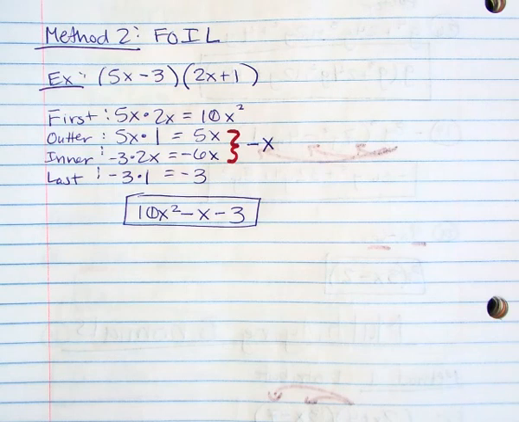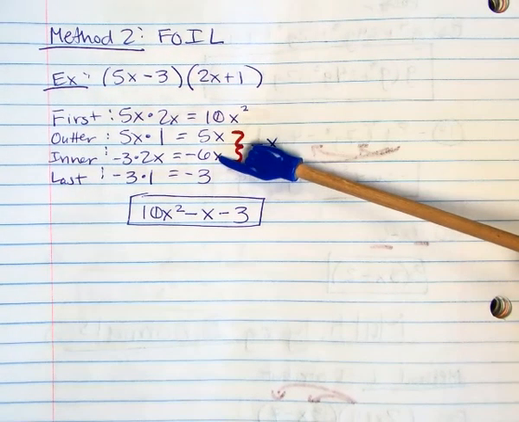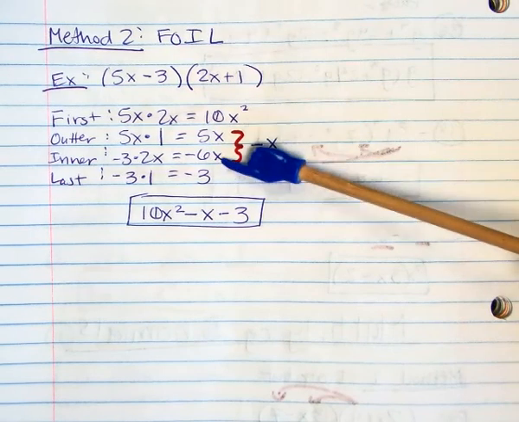Troy? Wait, so what's 5x and -6x? The things in the center are your like terms, because this has x to the first and this has x to the first. Same variable with the same exponent.